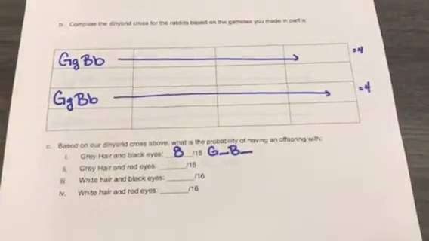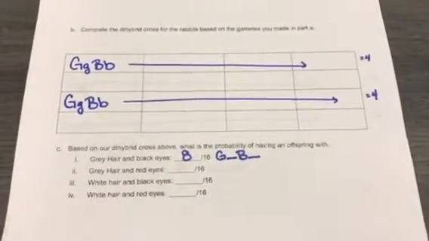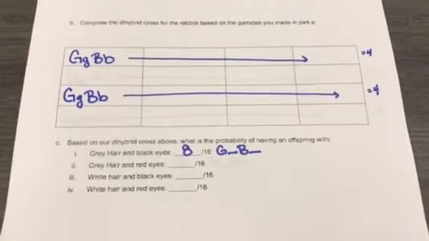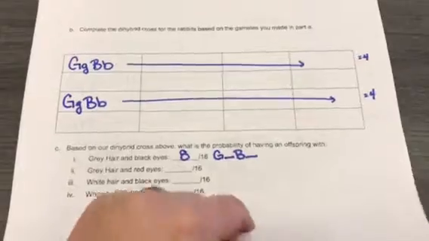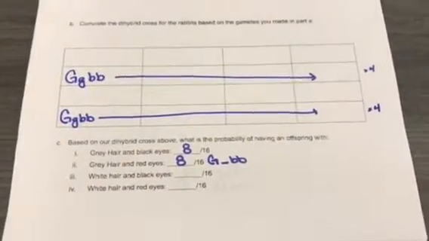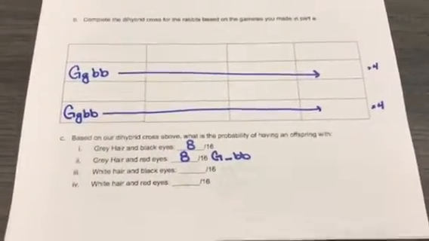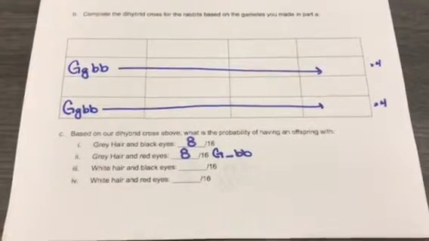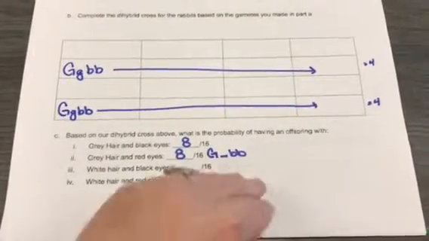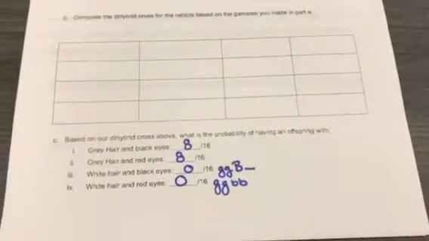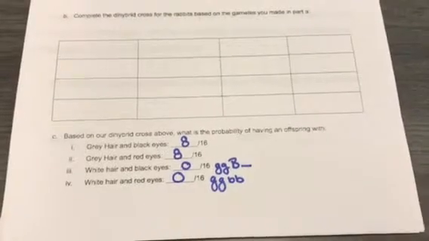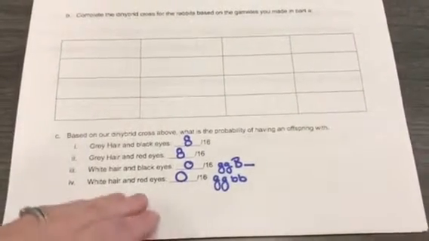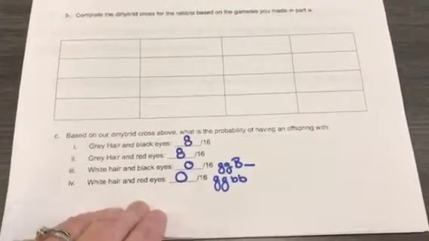When you do the cross, you have 8 that are big G, big B, little b, which is gray hair and black eyes. You also have 8 for gray hair and red eyes, big G, little b, little b. 8 plus 8 is 16, so you have 0 for the other 2 options. There are no little g, big B, and there are no all recessive.